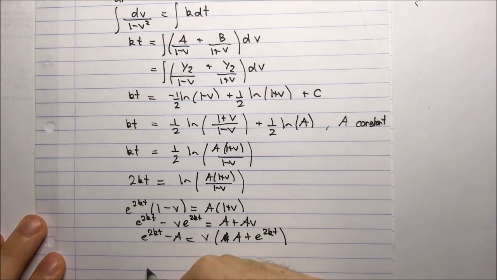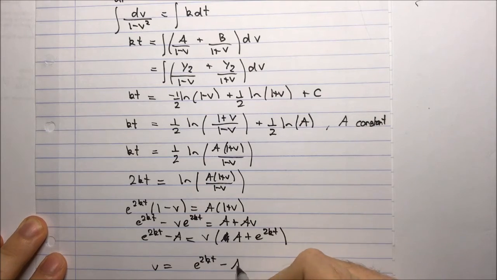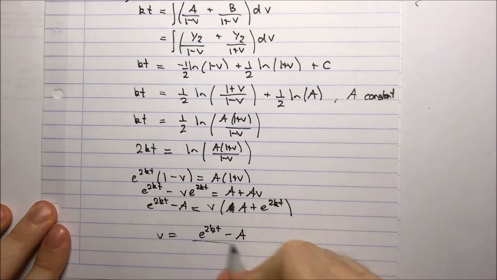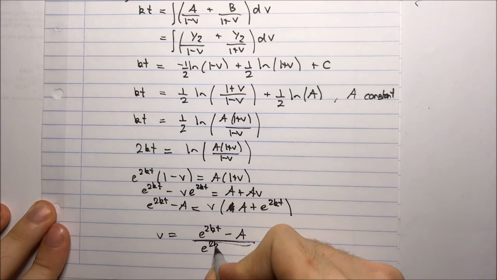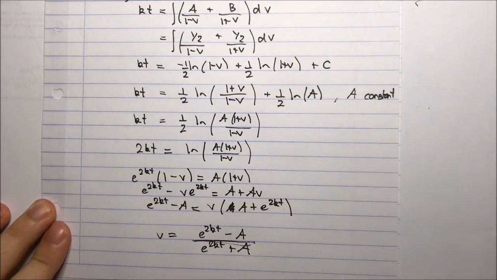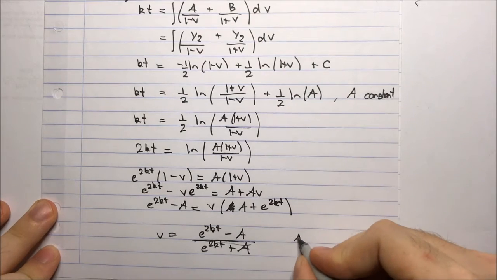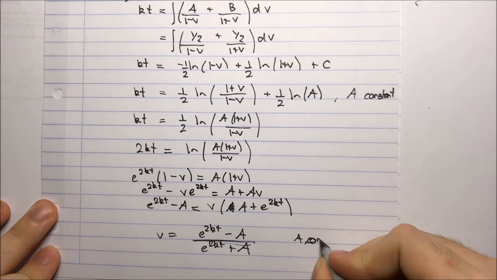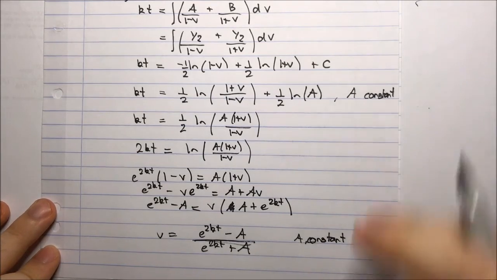Alright, now I make v equal to, dividing by this, e to the 2kt minus a divided by e to the 2kt plus a. Alright, and this is our expression for v in terms of t. And let's just note here again that a is some constant. Okay.